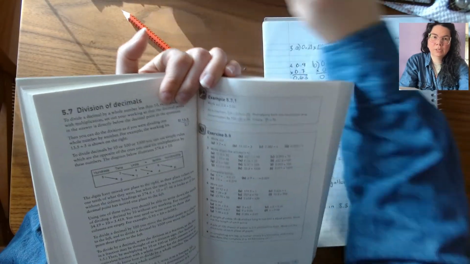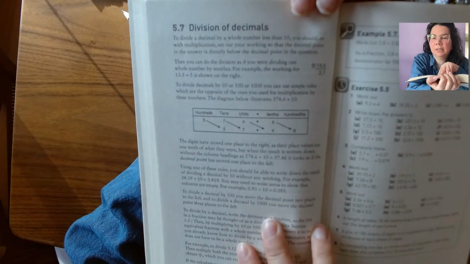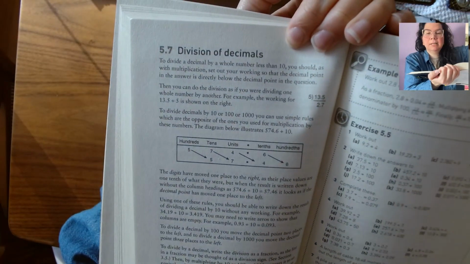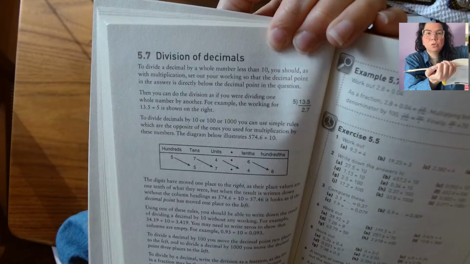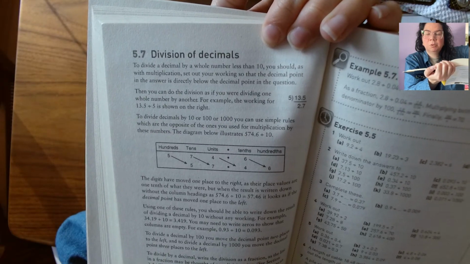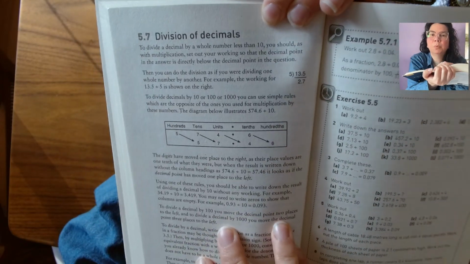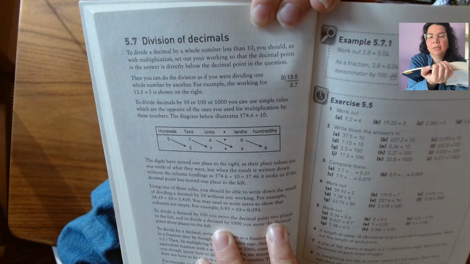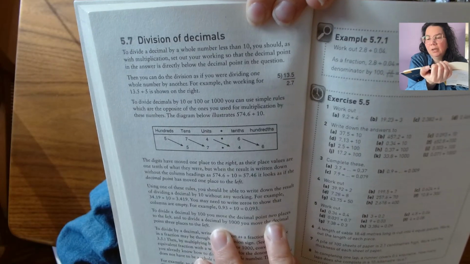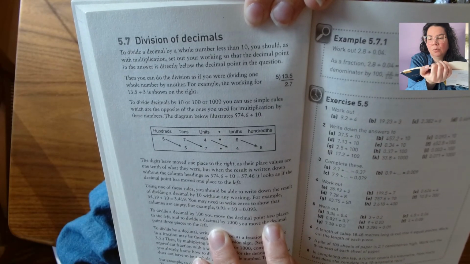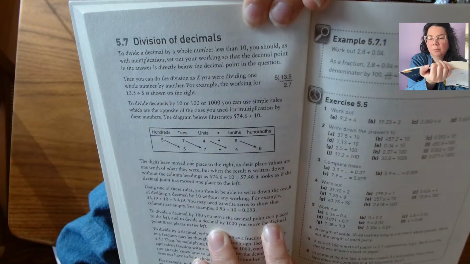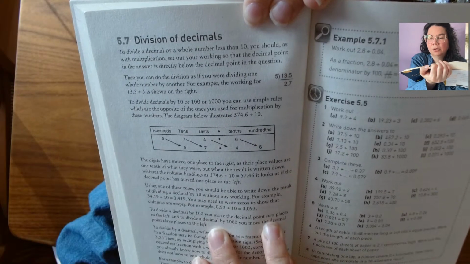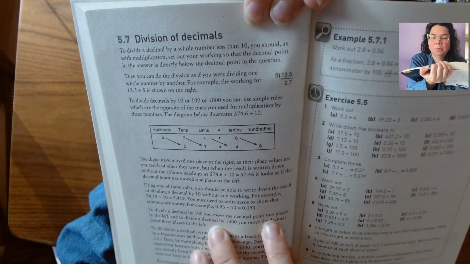So let's read. To divide a decimal by a whole number less than 10, you should, as with multiplication, set your work so that the decimal point is in the answer. The answer is directly below the decimal point in the question. Then you can do the division as if you were dividing one whole number by another. For example, working for 13.5 divided by 5 is shown on the right.